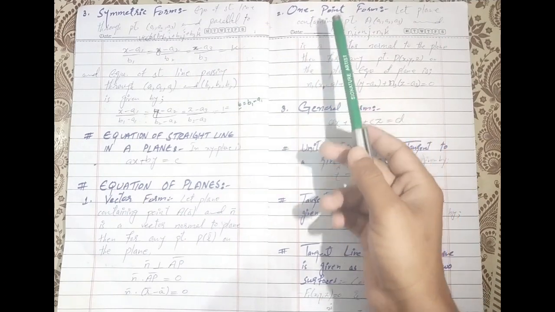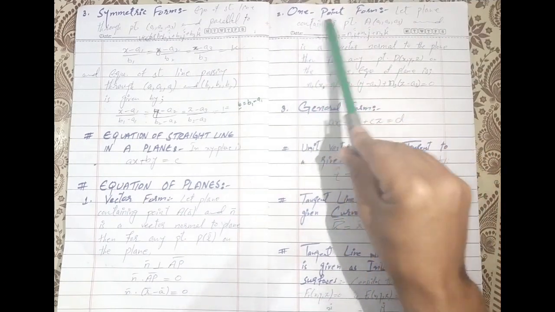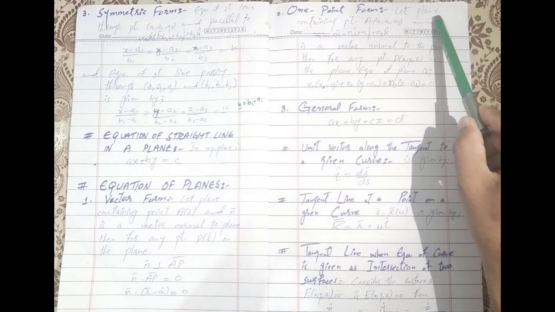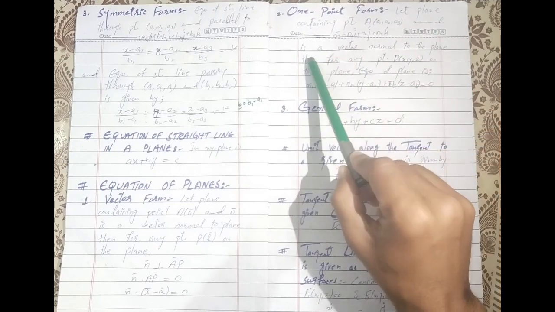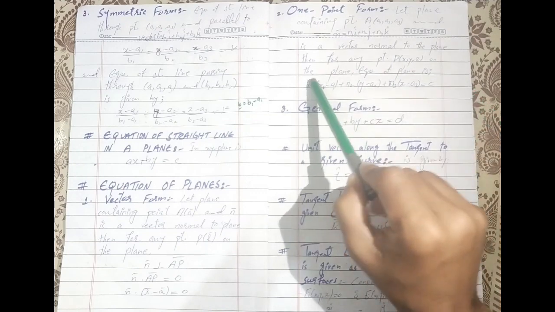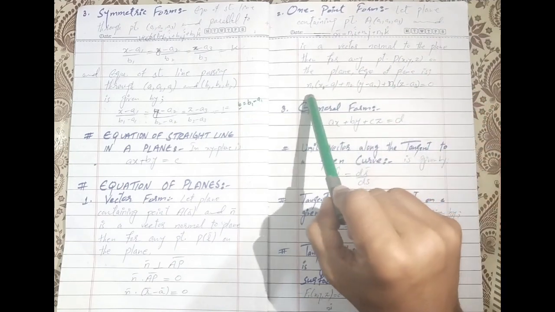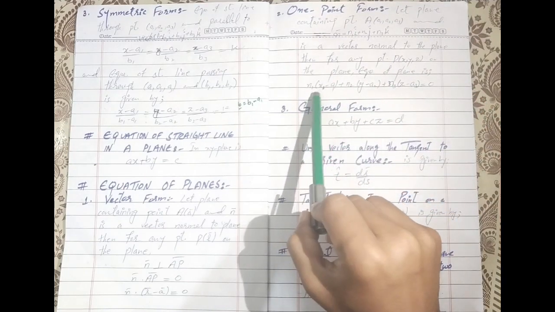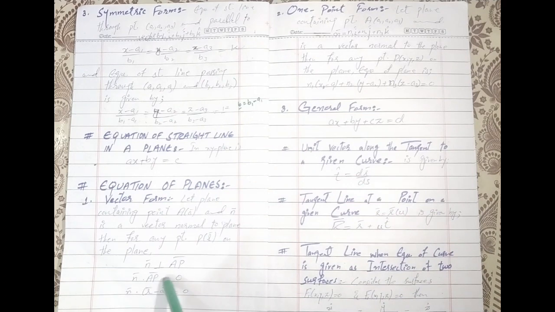And if we want to write it in one-point form, again for a plane containing this point and with a normal vector to the plane, then for any point P(x, y, z) on the plane, the equation of the plane is this dot product.